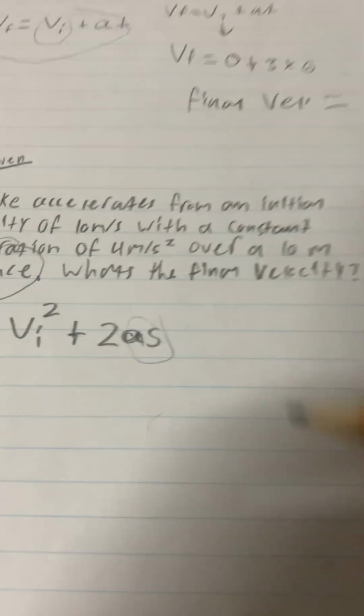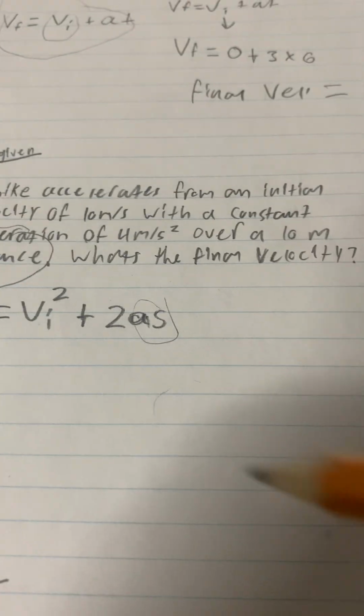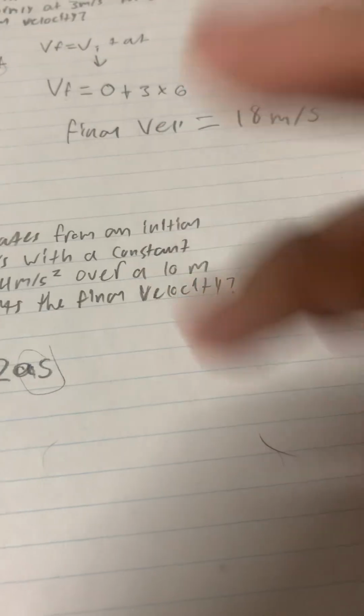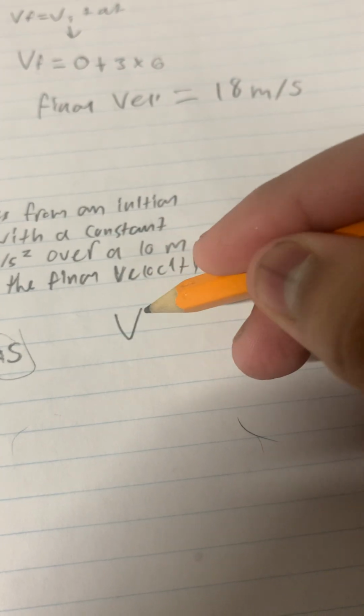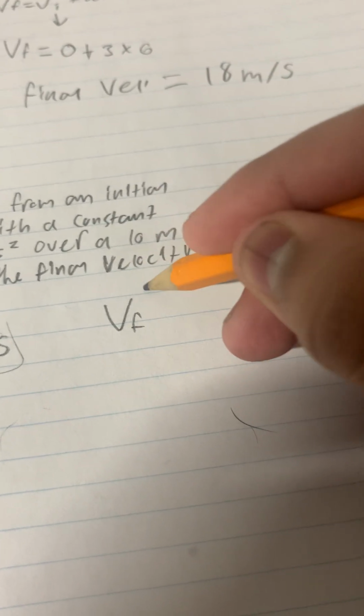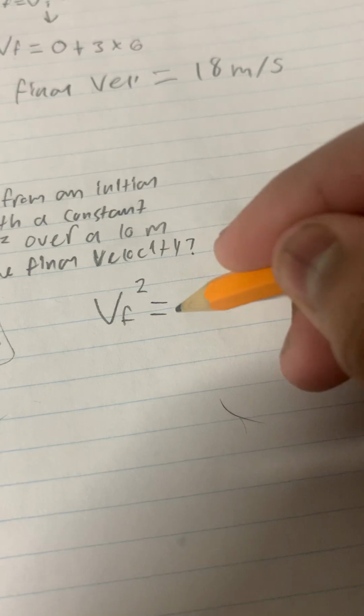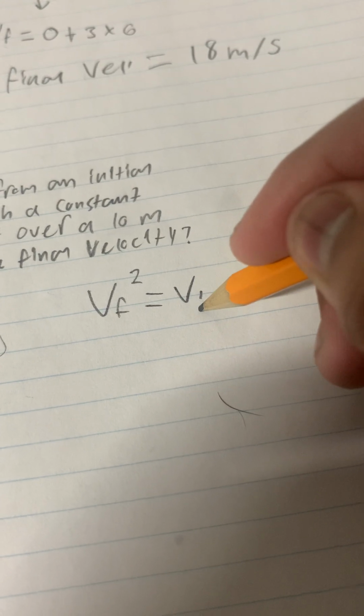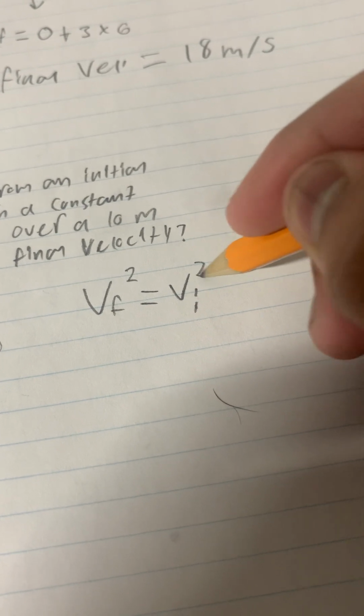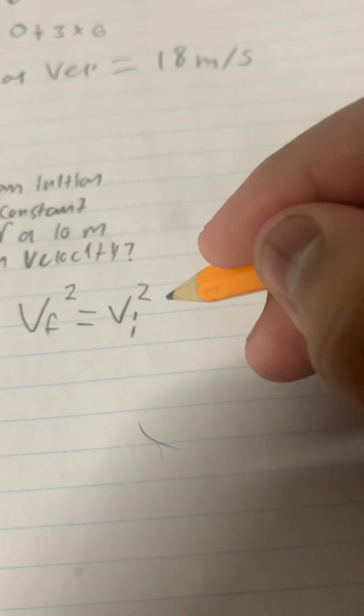And then it asked me to find the final velocity. So what I'm going to do is rewrite the formula. What was it? Oh, I'm looking through my phone while recording, so I can't really see the other part of the formula. Do this off the top of my head.